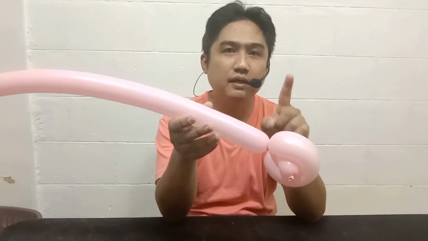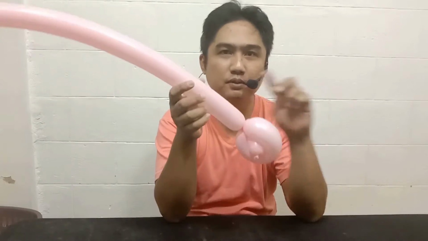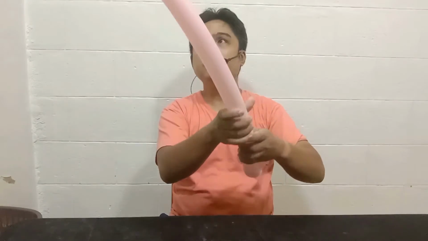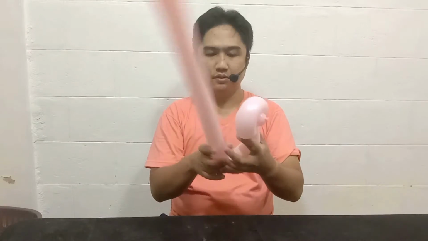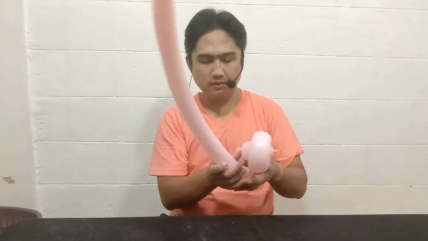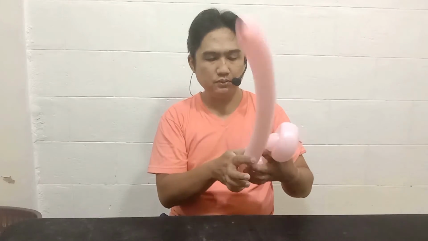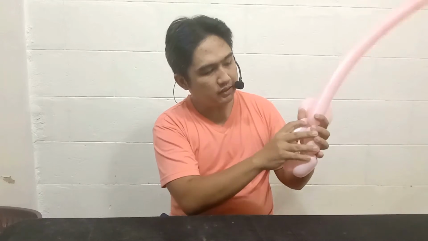Now let's create the arms and the feet and the body all together. Okay, so here we go. 2-inch bubble, another 2-inch bubble here, and another 2-inch bubble here, and lastly another 2-inch bubble here. Put it together to create a loop like this.